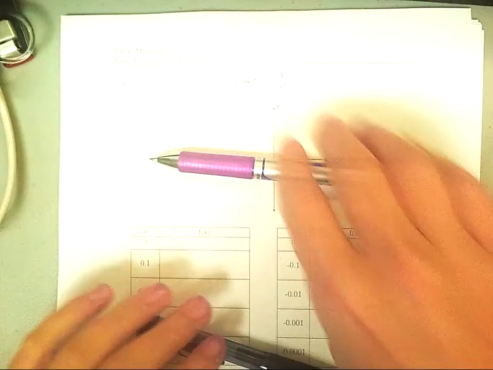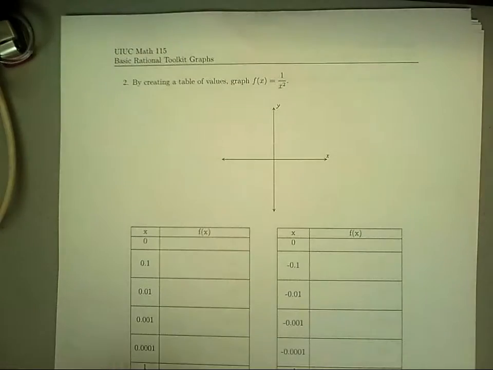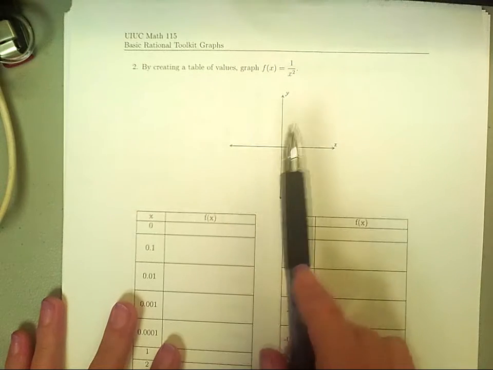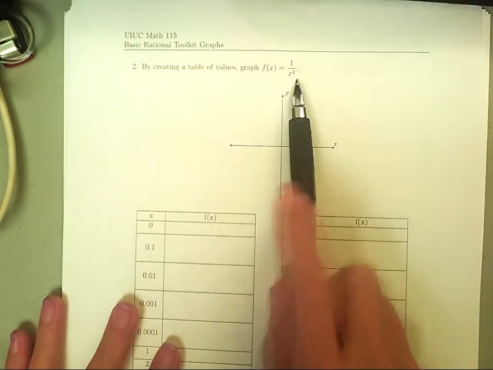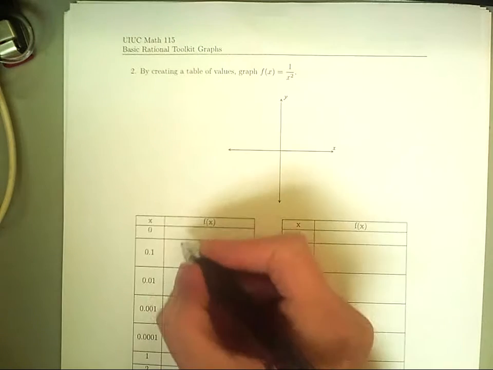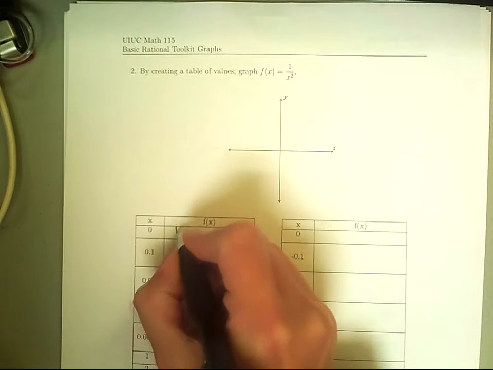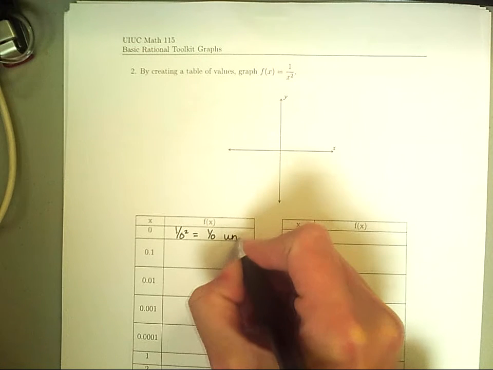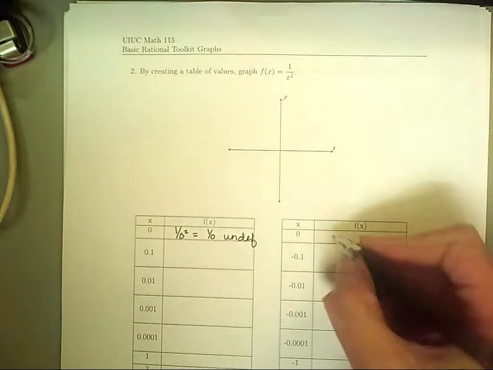Okay, so let's look over our worksheet. I'm going to do number 2 here by creating a table of values for f of x is equal to 1 over x squared. This is one of our basic rational functions. When I plug in 0, we get 1 over 0 squared, which is just 1 over 0, and this function is undefined.